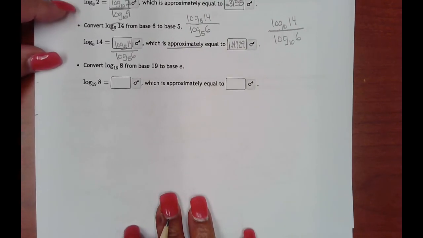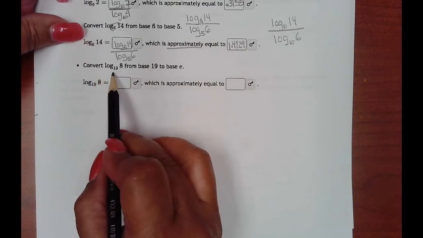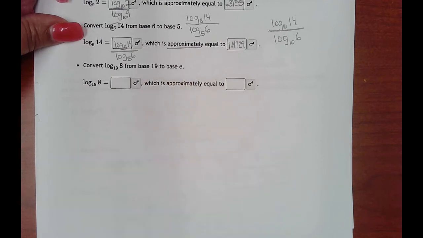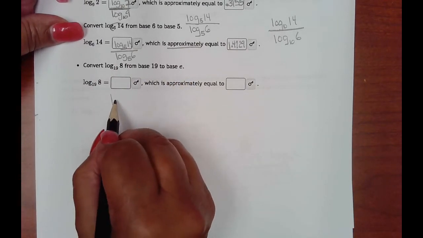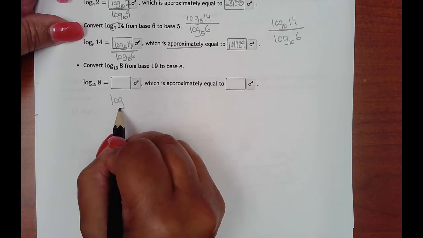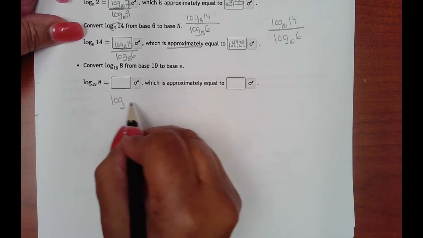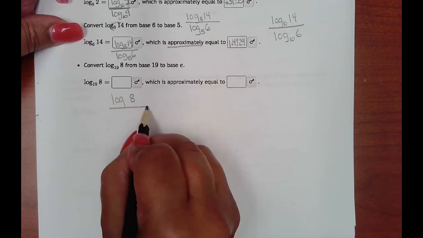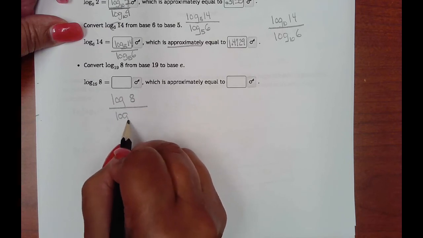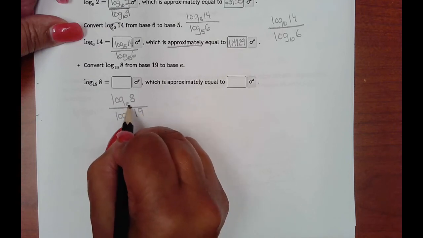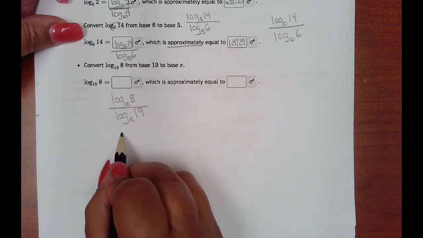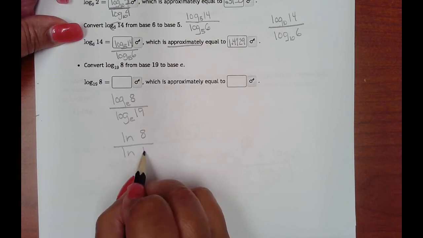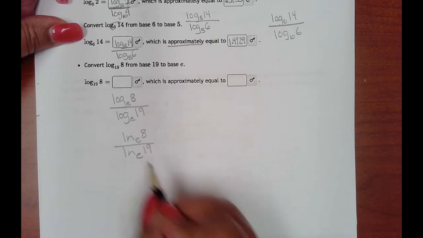Okay, moving to the last one. Last one says do log of 8 base 19. Take it from base 19, which is what it is right now, to base e. And you can write it like this: log of 8 over log of 19 base e. You can even write it like this: ln of 8 over ln of 19.